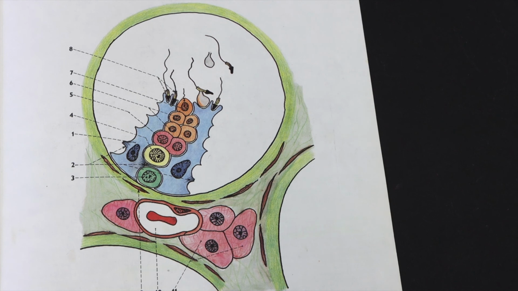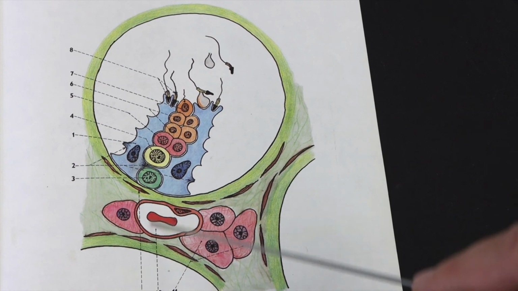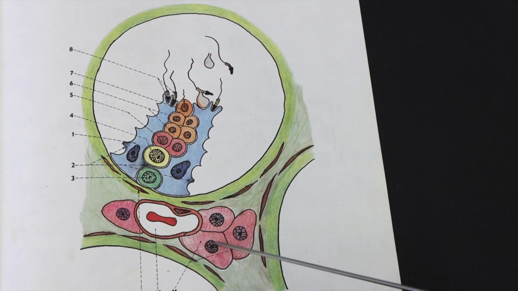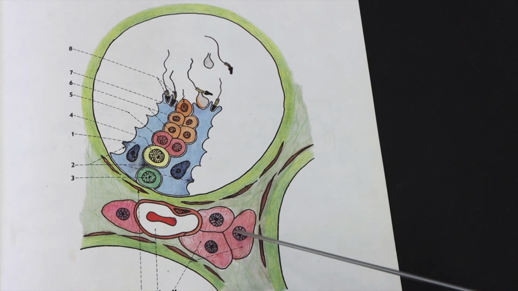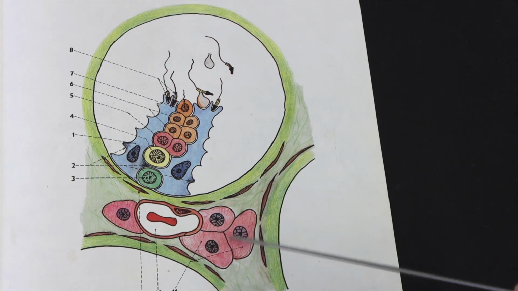Another cell also located inside the testis, and a very important one, is called the interstitial Leydig cells. Here is the cross-section of a capillary with a red blood cell inside, and here are the interstitial Leydig cells, which are responsible for the production of the male hormone called testosterone.